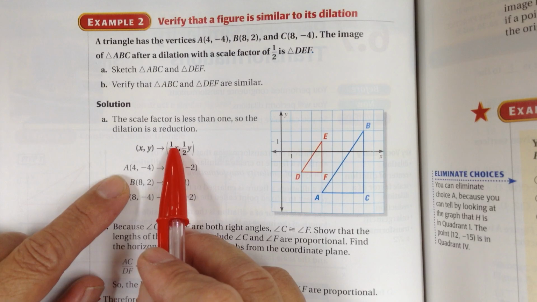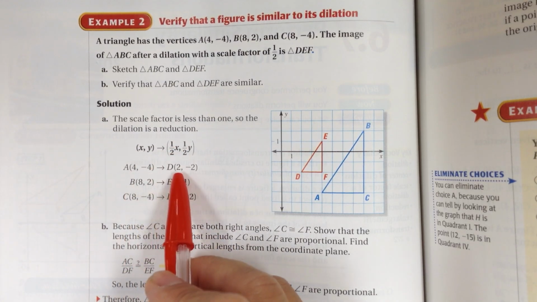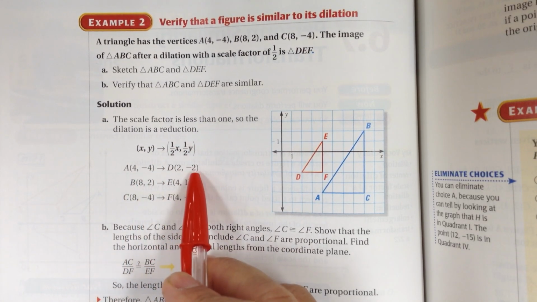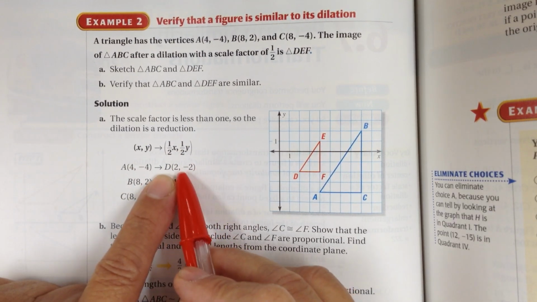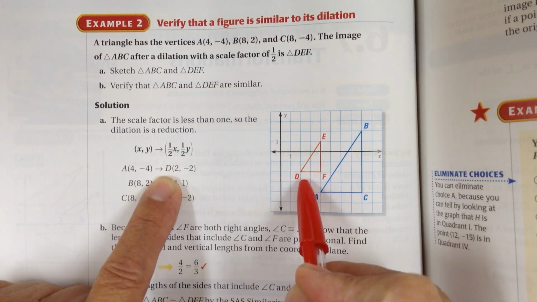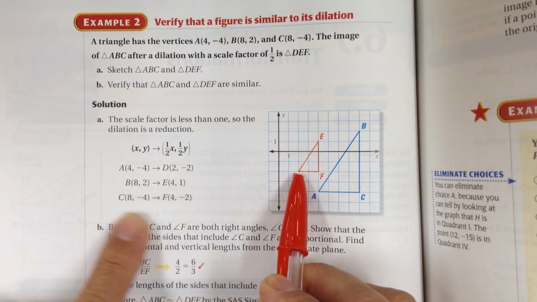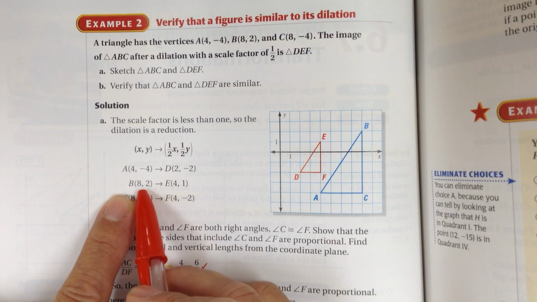You multiply everything by 1/2. So 4 times 1/2 gives you 2. Negative 4 times 1/2 gives you negative 2. Right? Multiply everything by 1/2, so this becomes that, and again you plot. So 2, negative 2. That's point D.